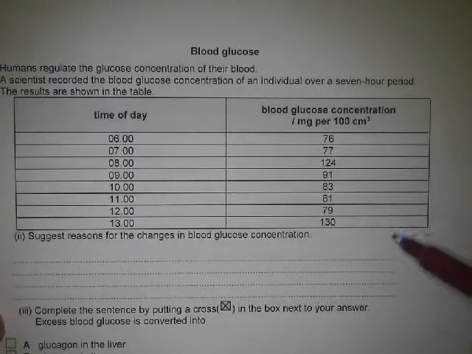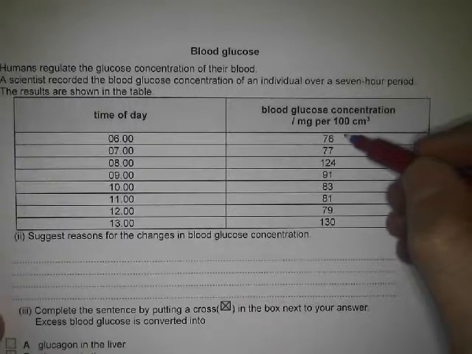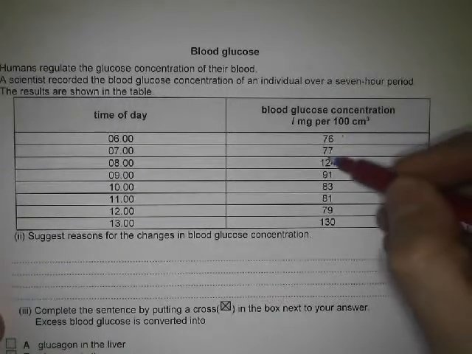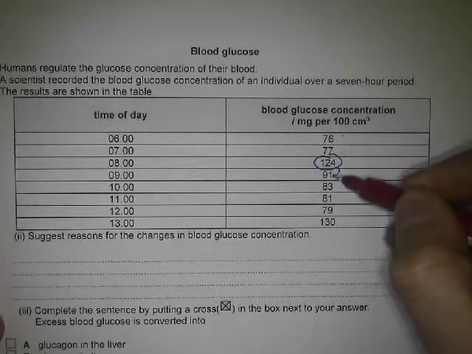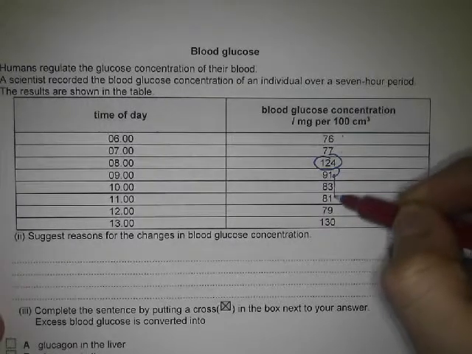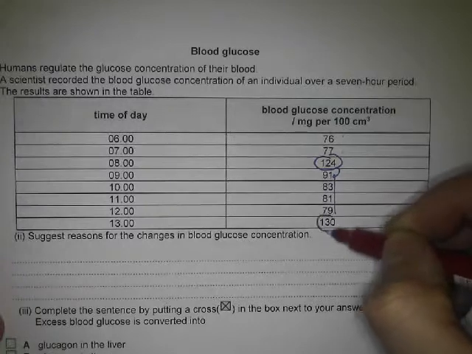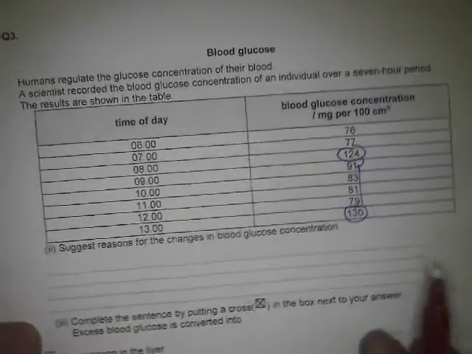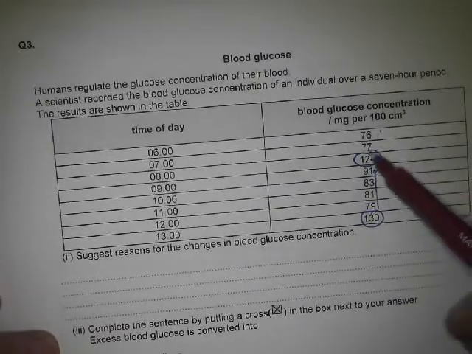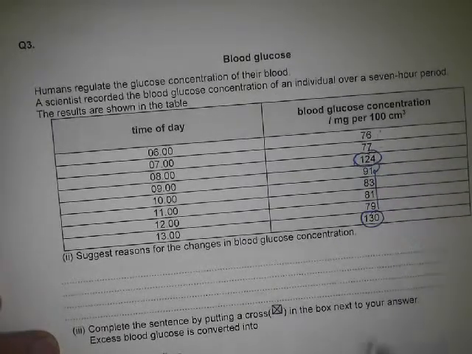So first of all, we've got to identify where those changes are. So it's steady. So there's a big increase here. There's a big drop there. And that's steady. There's a big increase there. So, let's tackle this question. So we're going to talk about this sudden increase and then why there's a decrease.